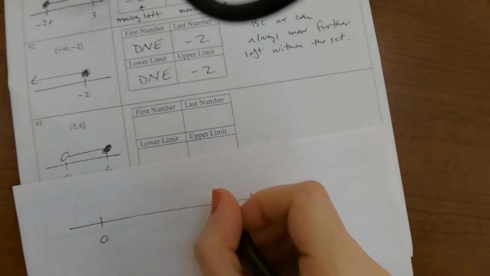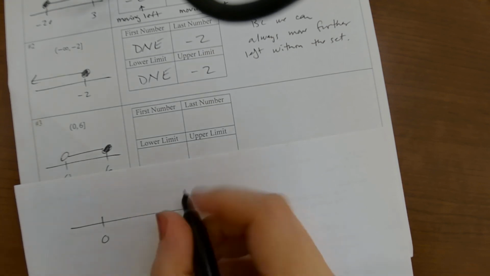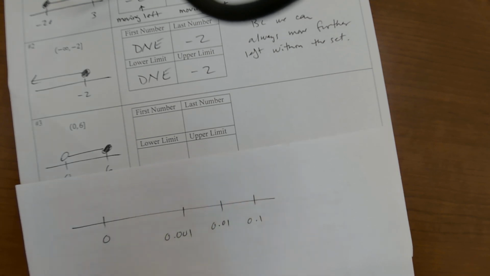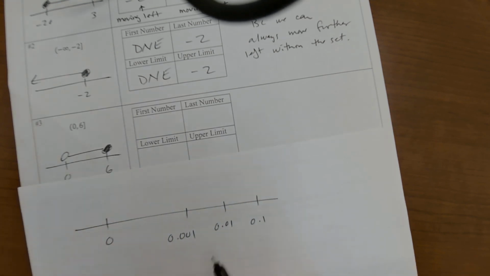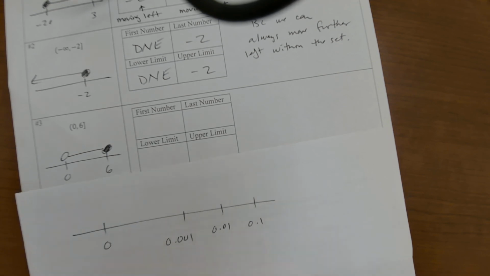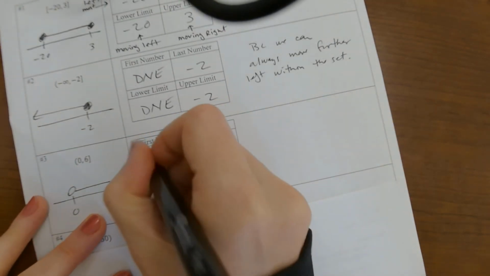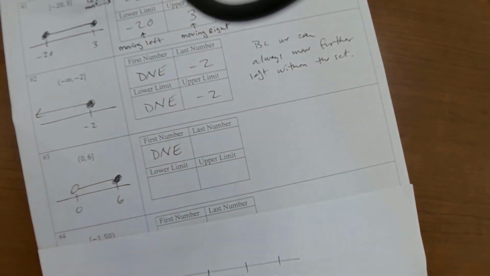For example, 0.01. But then this isn't the first number even because there's infinitely more numbers between 0 and 0.01. So maybe you say 0.001. No, this is not the first number because we could still keep putting more zeros and we would be to the right of 0. So anyway, there's no first number. So does not exist.